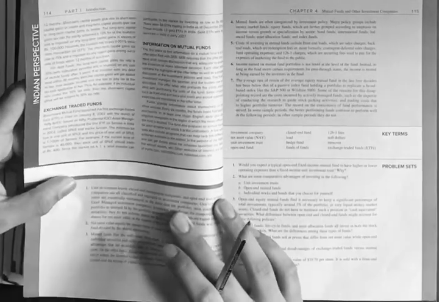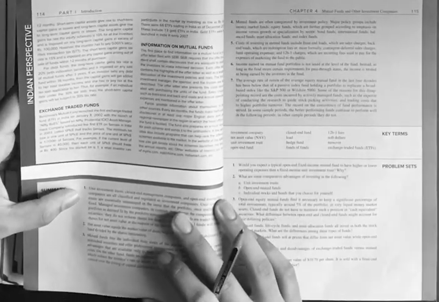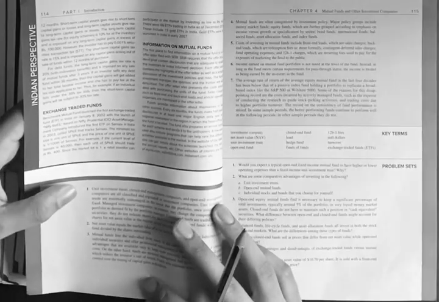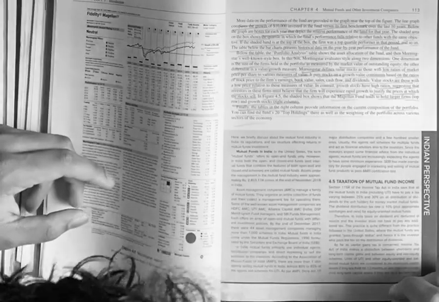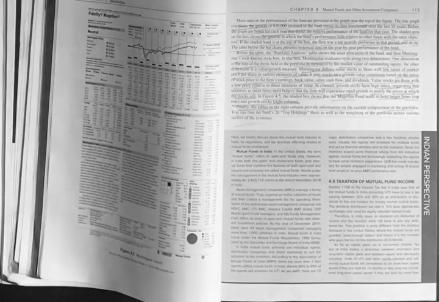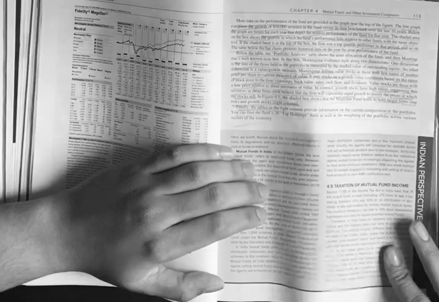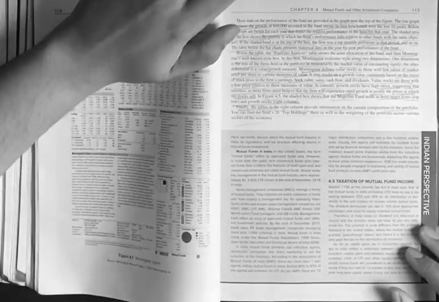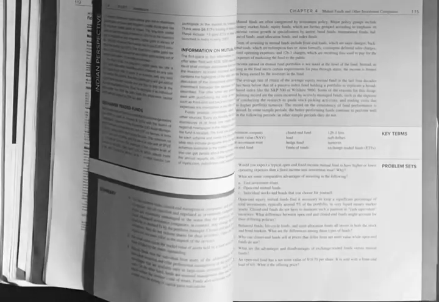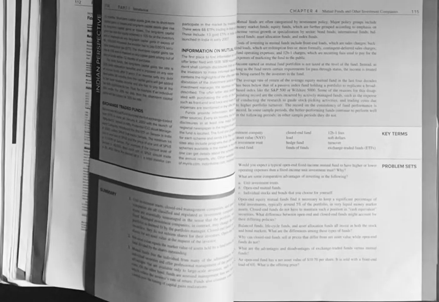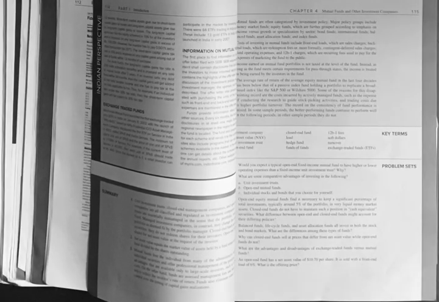So I don't think I want to do this Indian perspective thing. I don't really find it that interesting. Or maybe I just need a break. So I'll take a little bit of a break and then do this Indian perspective and the summary real quick. Then I'll go for lunch and then come back and do the questions for this chapter. So yeah, thanks.